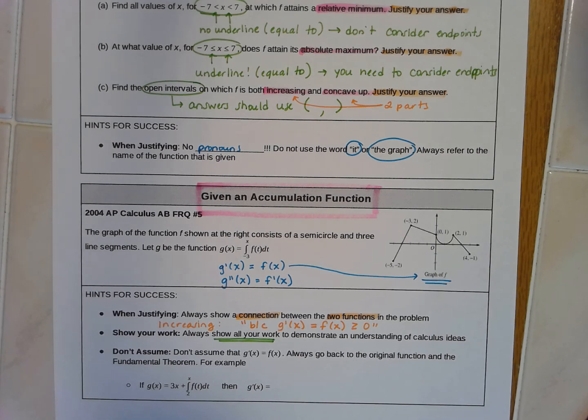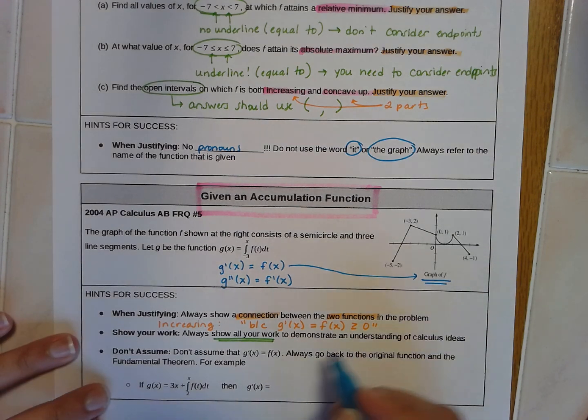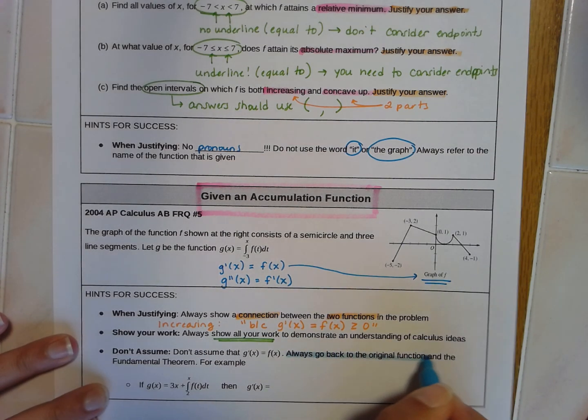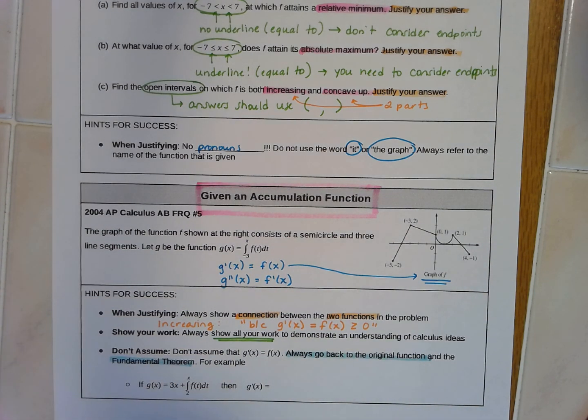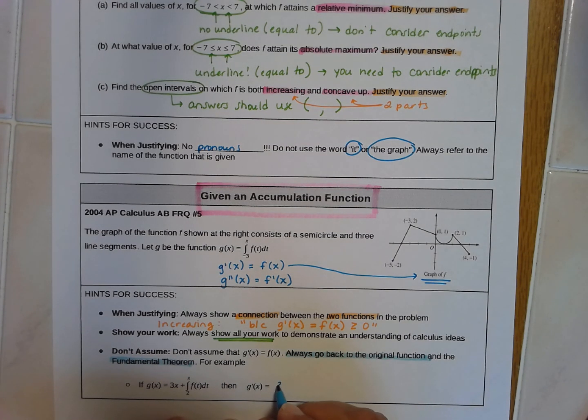The most common mistake that I see in these questions is that students assume that g prime is just f of x. You don't want to assume that. Always go back to the fundamental theorem and the original function. So for example, if g of x was 3 plus the integral from 2 to x of f of t, then g prime would be 3 plus f of x. So you don't want to just assume that the derivative is always f of x. It's not always f of x.